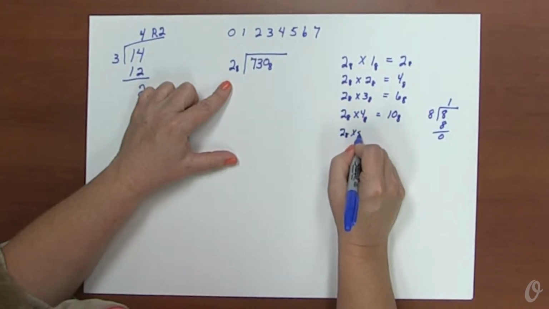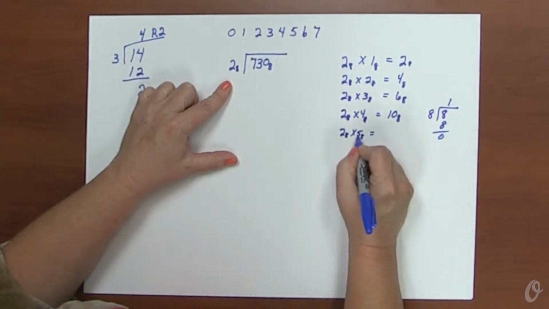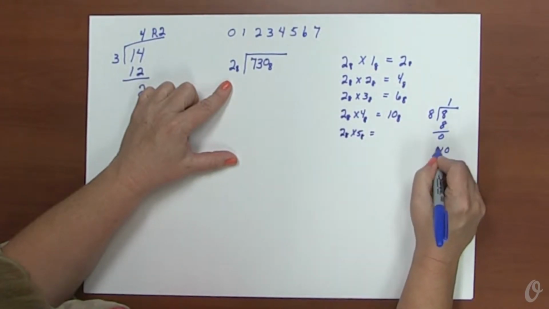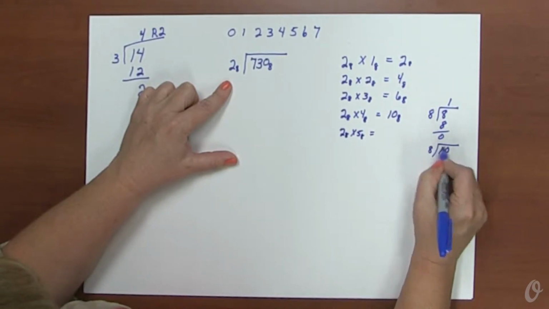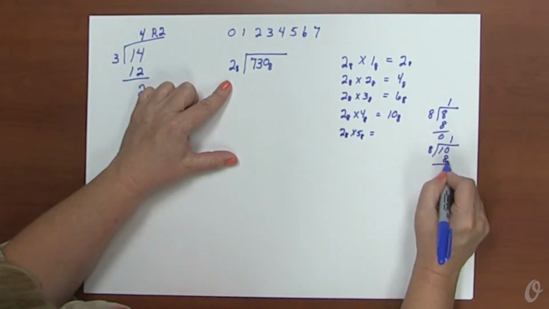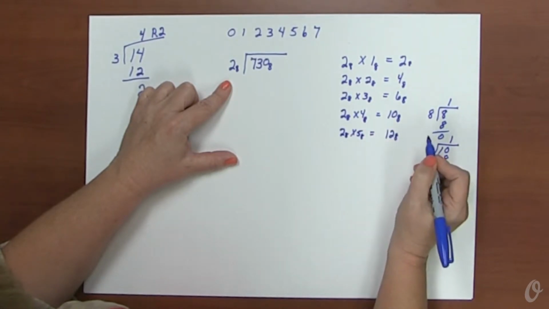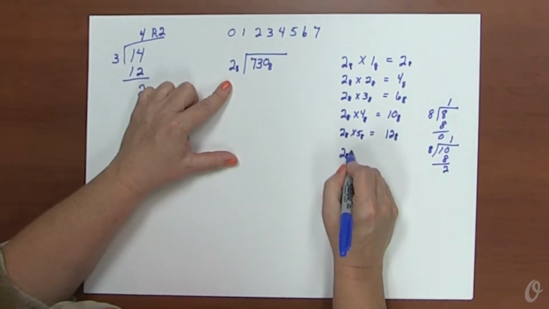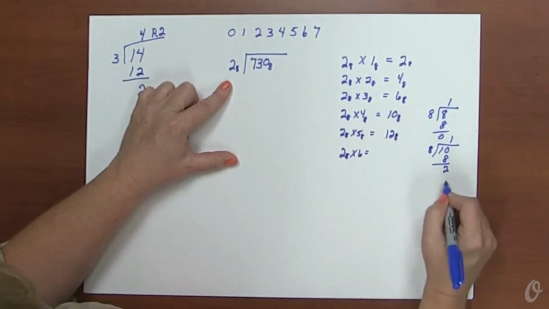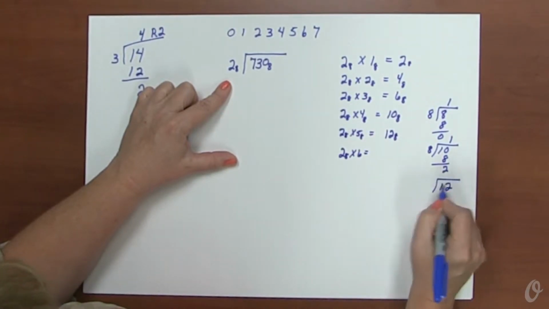Now 2 times 5 is 10. So 10 divided by 8 is one group of 8 with 2 left over. 12 base 8. Now 2 base 8 times 6 is 12.